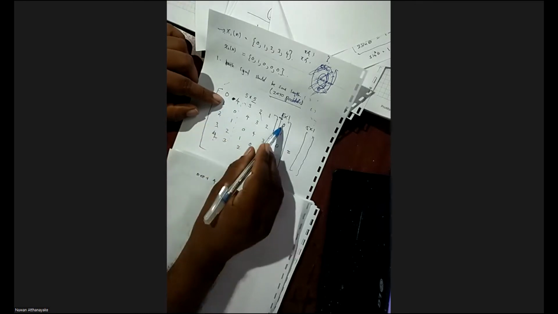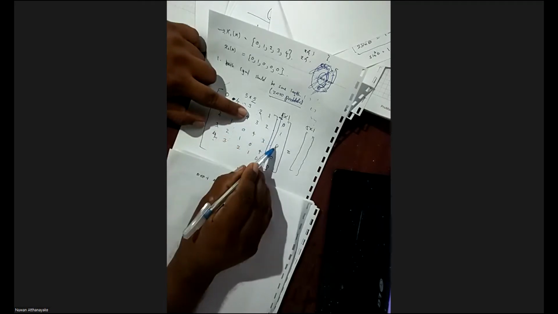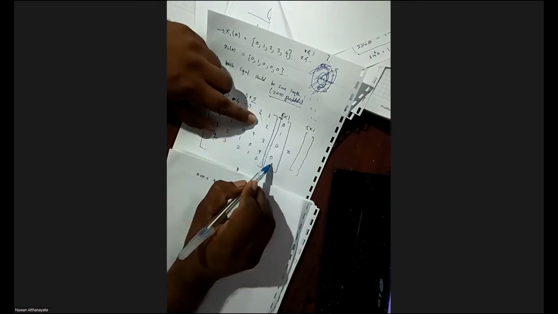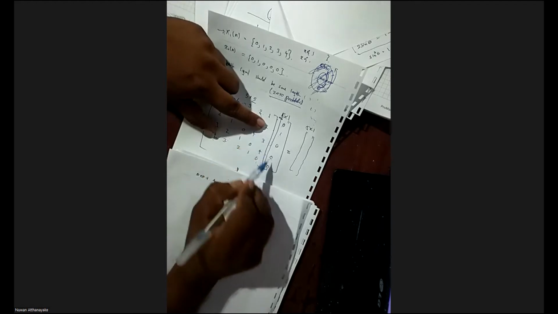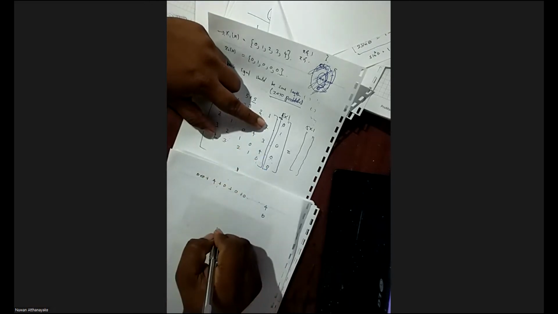Then you have to multiply this one: 1 by 0, you will have 0, 0 by 1, you will have 0, 4 by 0, you will have 0, 3 by 0, you will have 0, 2 by 0, you will have 0. So you will get 0. That is your next row.